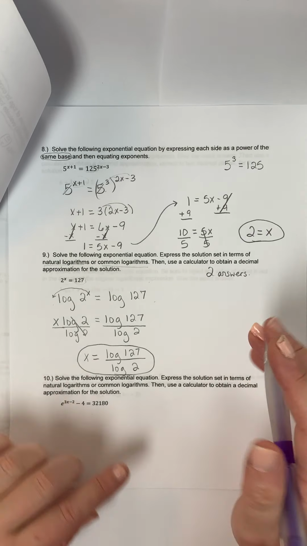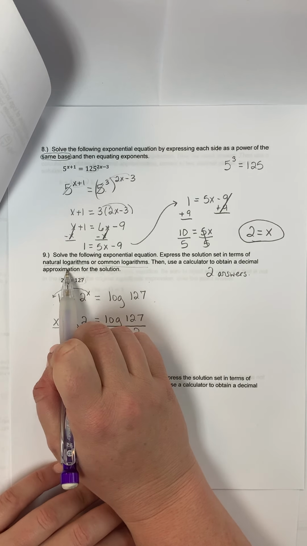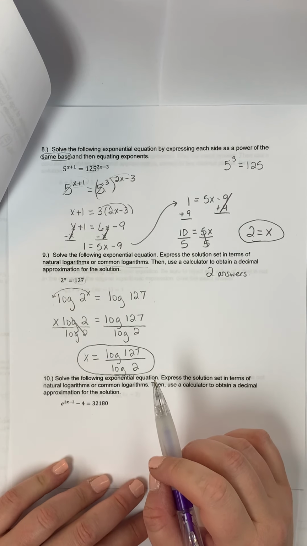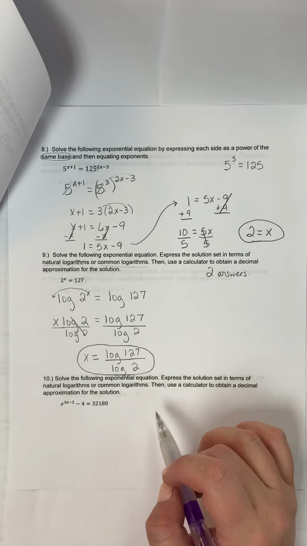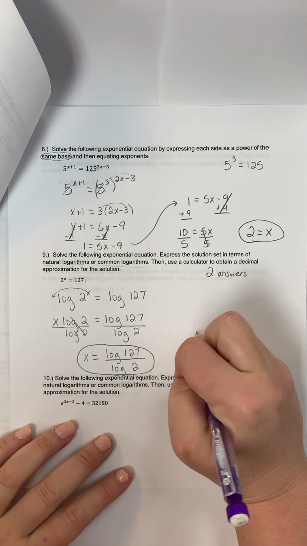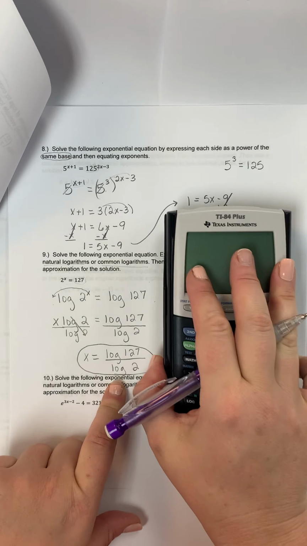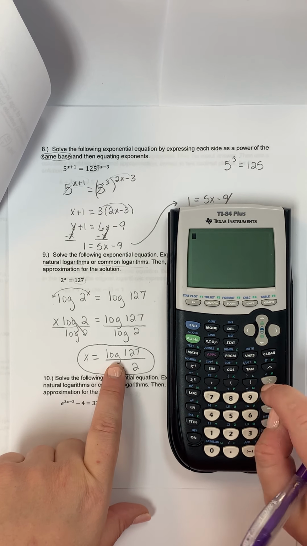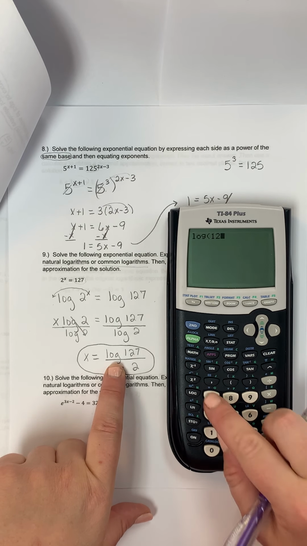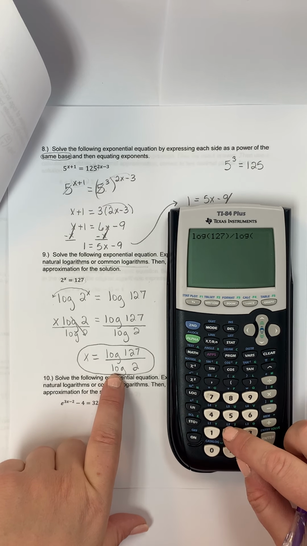Done. Okay, second part, use a calculator to obtain a decimal. Now I didn't write it on here, but it is out to 2 places. Check your My Math Lab, it'll tell you how many places, but we're gonna go with 2. Okay, so here's what we're gonna do. We're just gonna put this right in our calculator. Okay, so I'm gonna have log of 127 divided by log of 2.